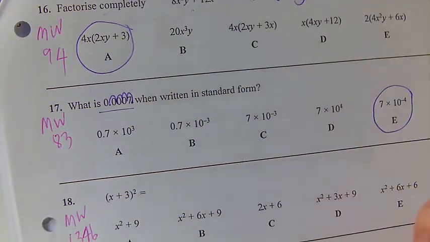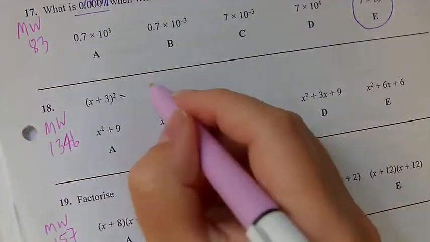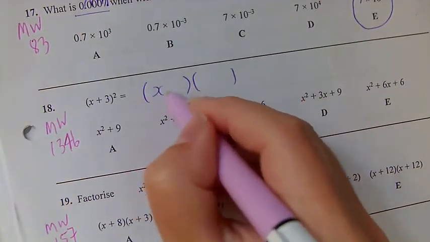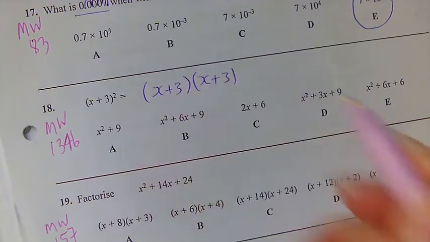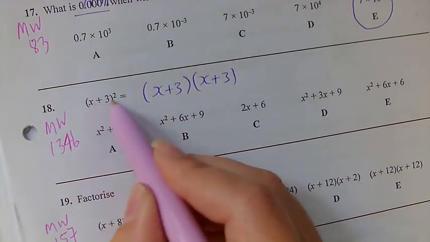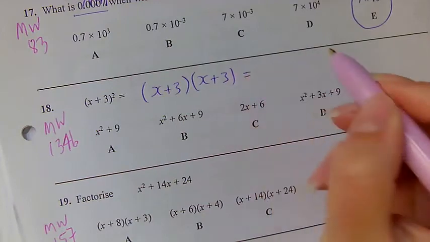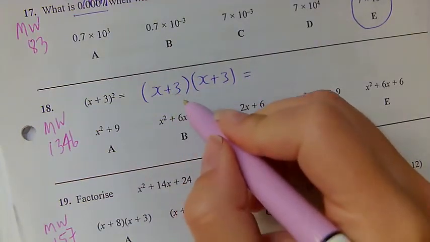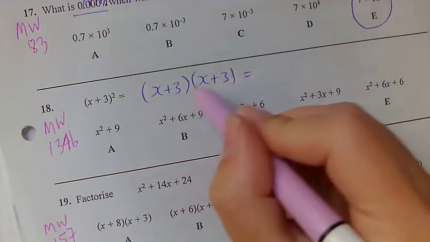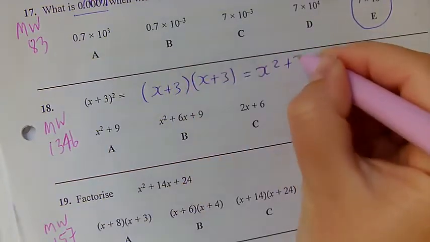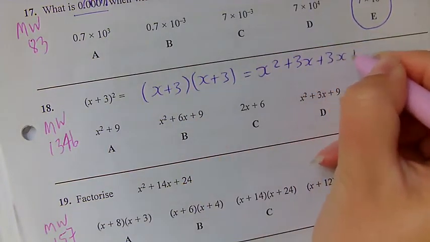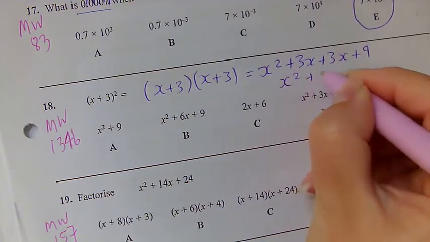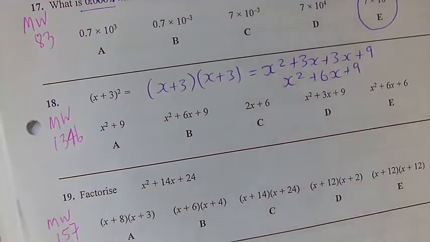If it was a really big number, like 70,000, then we'd be looking for the positive 4. Okay, this one. The secret to this question is we need to do this. This is x plus 3 times by itself. So we've got to do this. Now it's just normal, find the fish, FOIL, or your window method, whatever you want to do. X times x, x squared, plus 3x, plus 3x, plus 9. That gives me x squared plus 6x plus 9. X squared plus 6x plus 9 is here.